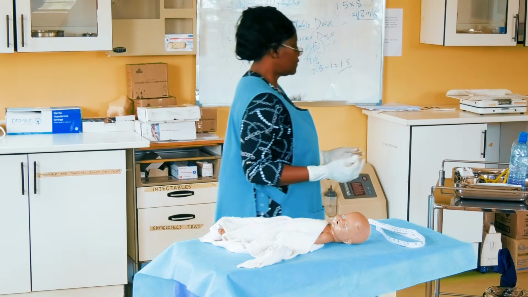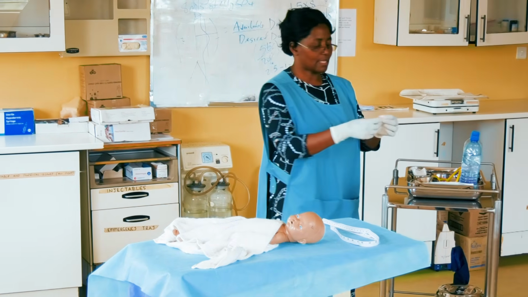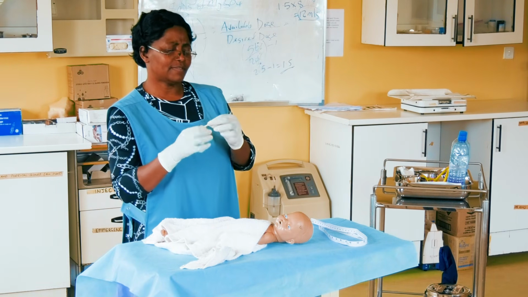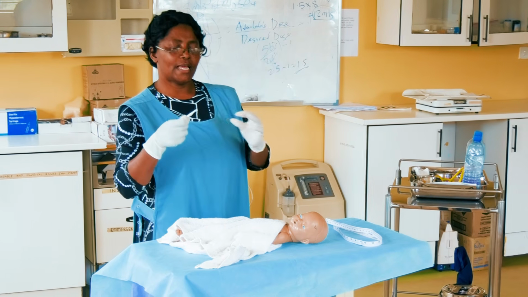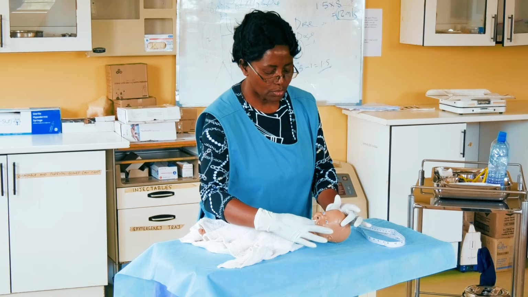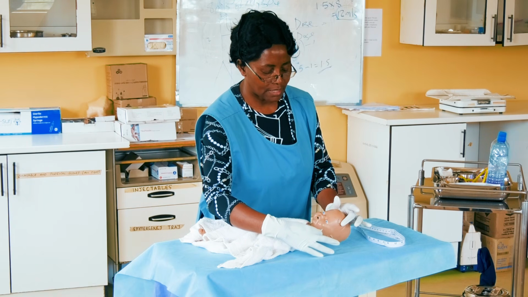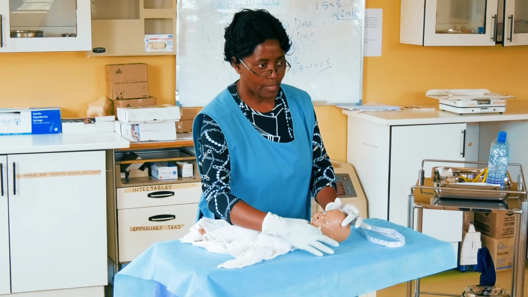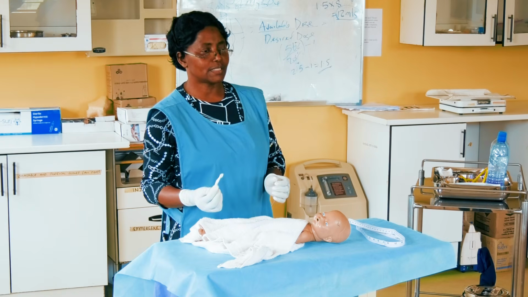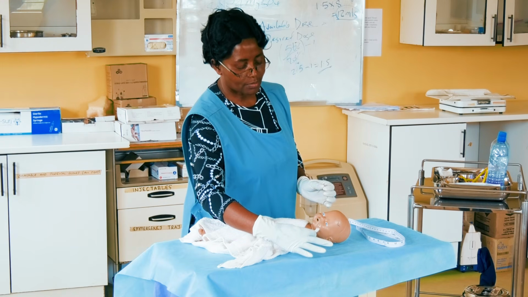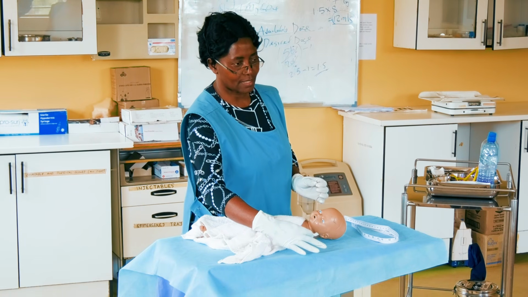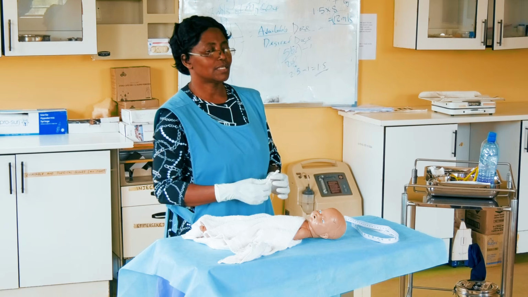We can get, for example, this cloth, and I fold it nicely. Then I gently try to put it here and move it here. When you're assessing for the rooting reflex, as I put it there, this baby will start turning the head towards where it is feeling the stimulation. That's what we call the rooting reflex.